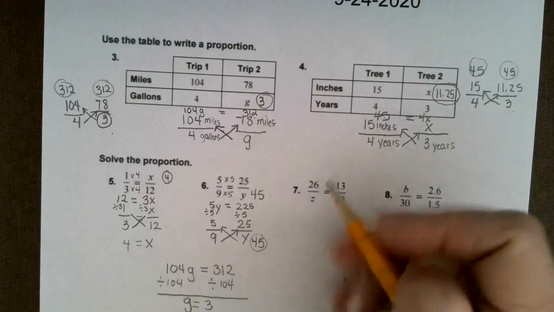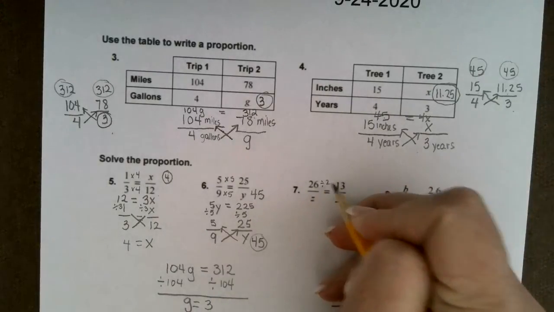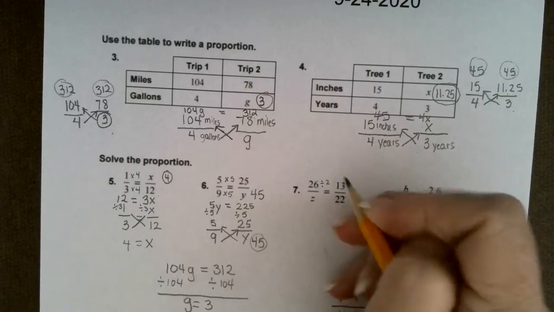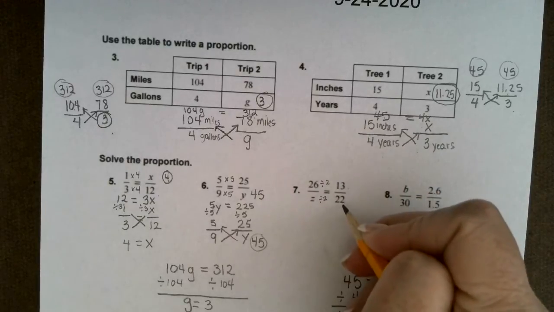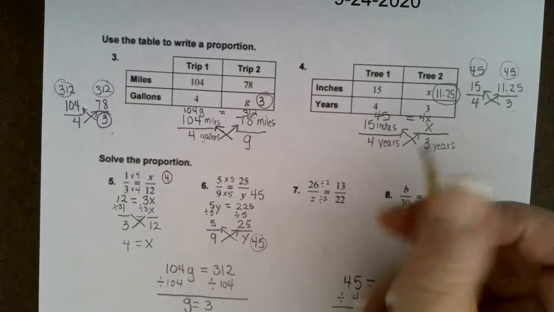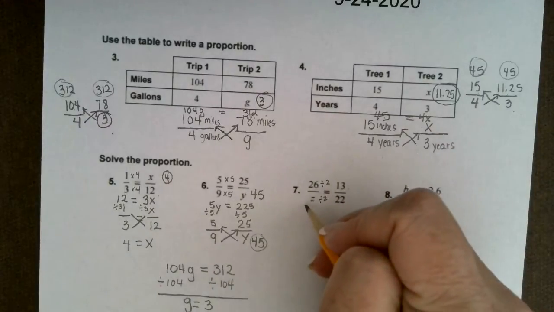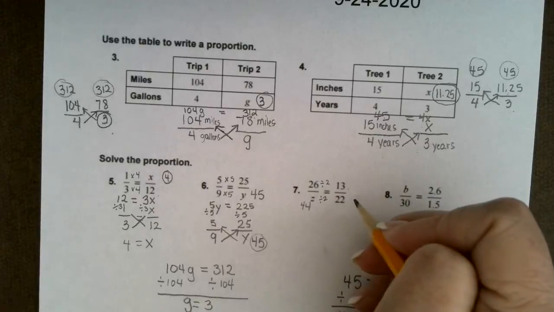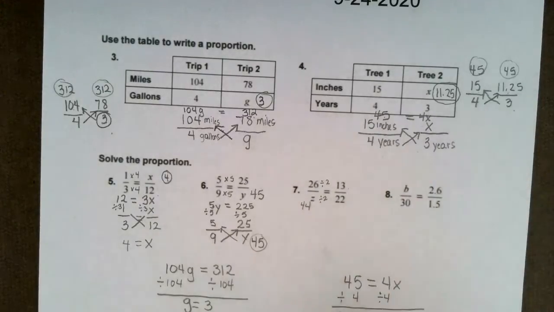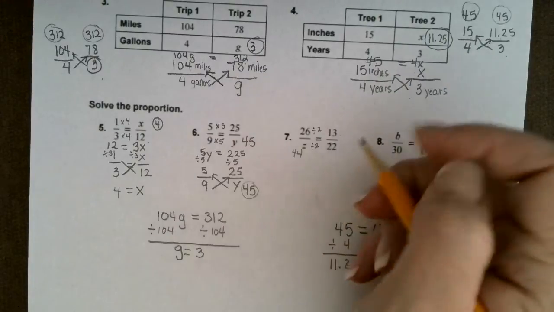If you know that 26 divided by 2 is 13, and you want to figure out what number divided by 2 is 22, then you could do 44 divided by 2 is 22. If you don't know any of that, this is one where you could really set up the problem.